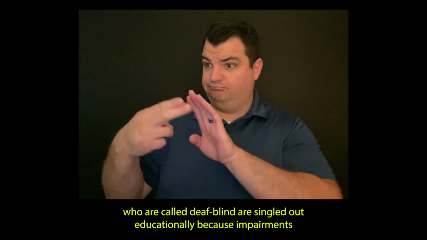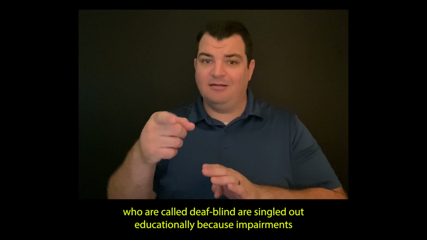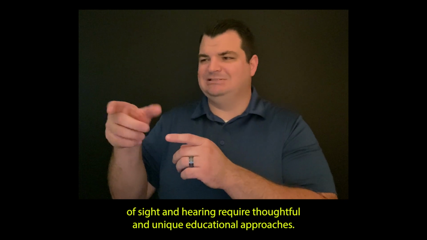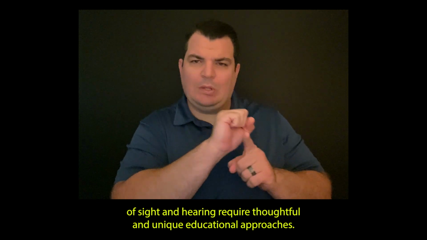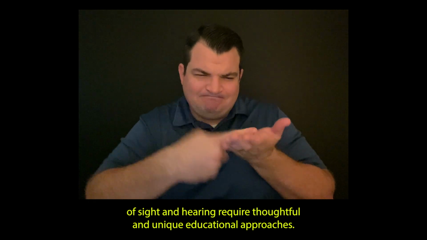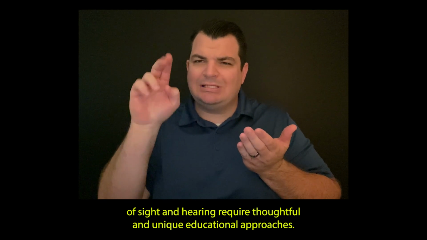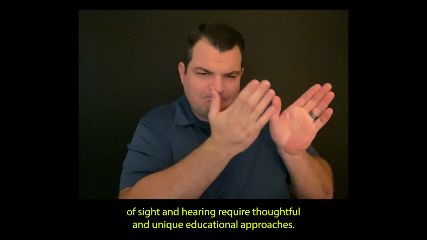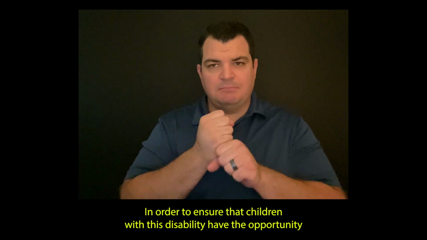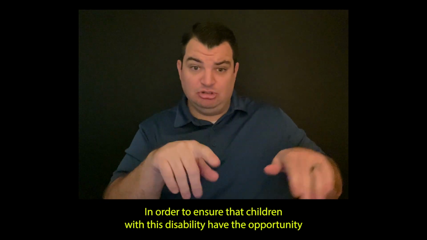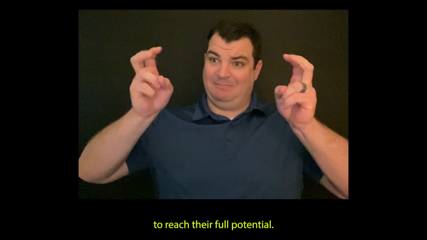Children who are called deafblind are singled out educationally because impairments of sight and hearing require thoughtful and unique educational approaches, in order to ensure that children with this disability have the opportunity to reach their full potential.